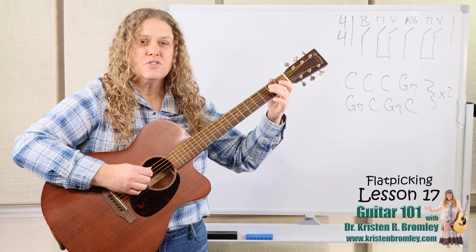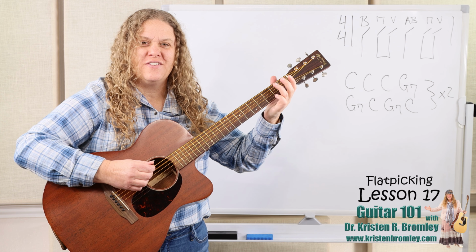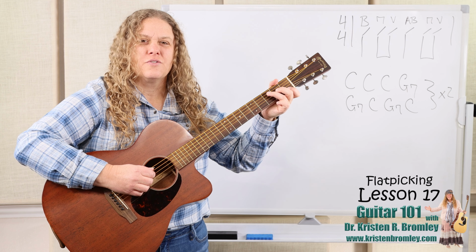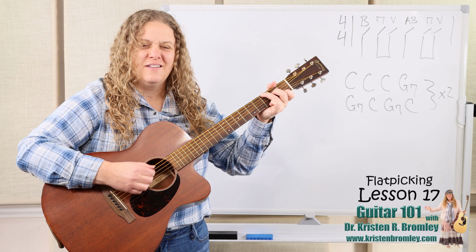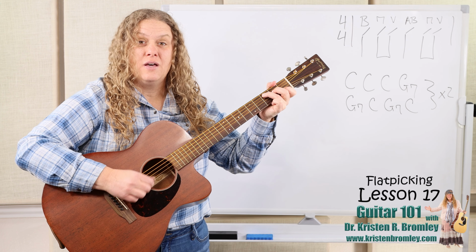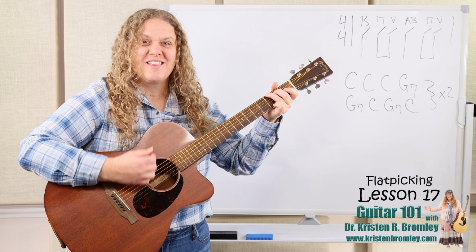2, open on that 5th string, and then to the G chord. So if we're going from C to the G, bass down, to open G. Isn't that cool?